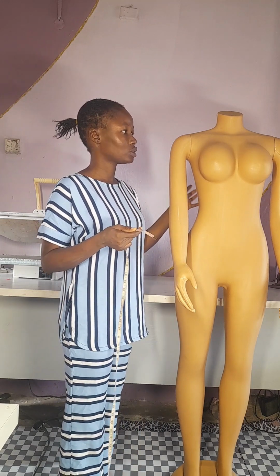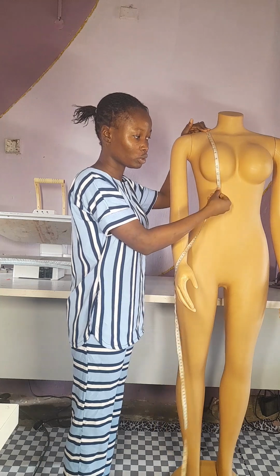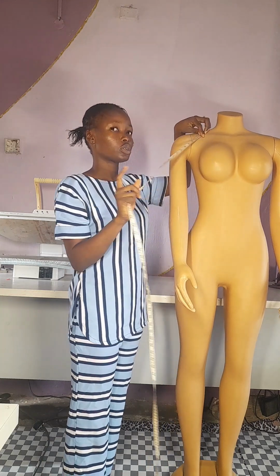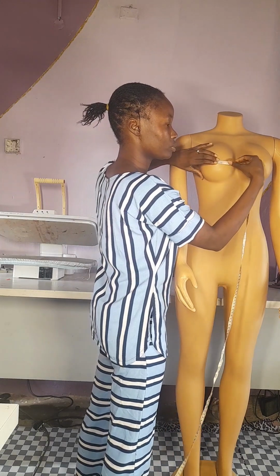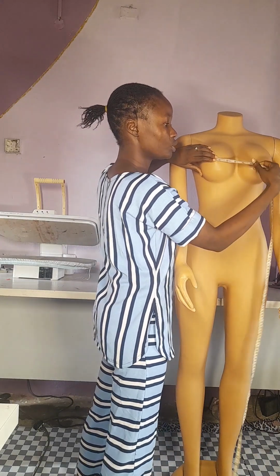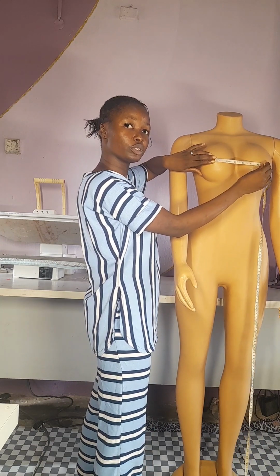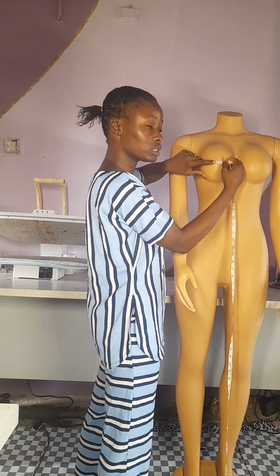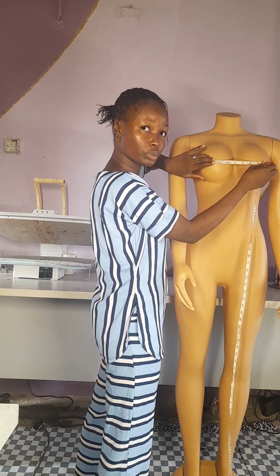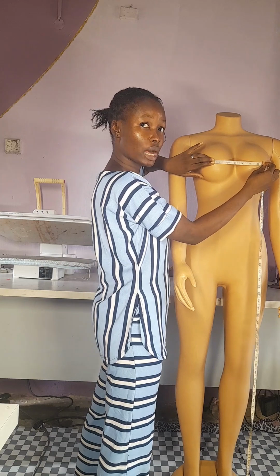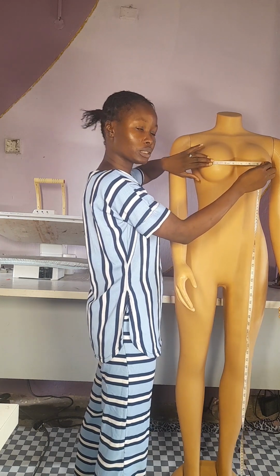So also for our top now, remember we took our bust point, under bust, and a half length. One thing you also take is your nipple to nipple measurement, which is also called the bust span. The nipple to nipple measurement means the distance between where your first nipple is and your second nipple. So that is what we call our bust span or our nipple to nipple measurement.